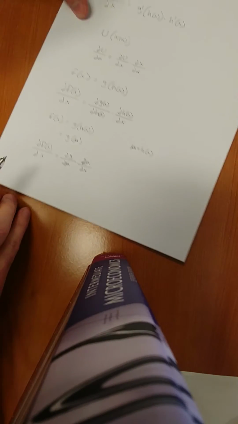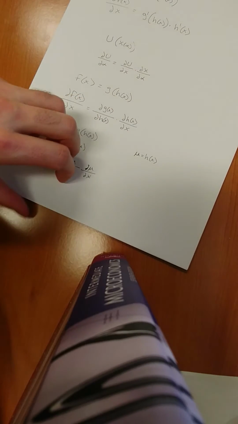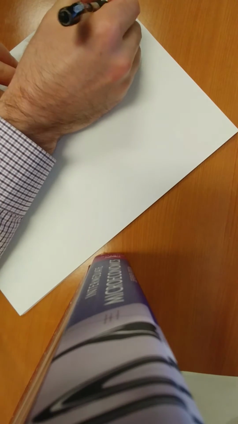Hopefully it's more clear. Okay, so let's do an example of the chain rule. And then we'll look at a total derivative where we use the chain rule, and we'll see why it's important and how it applies. So let's do some examples.